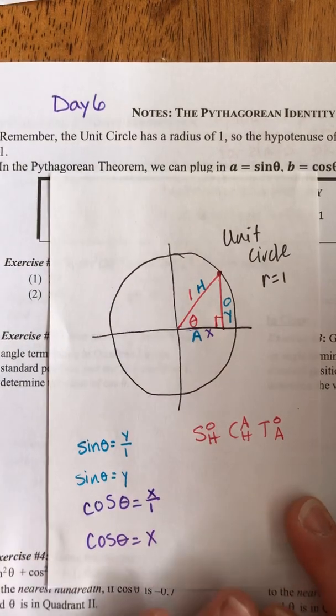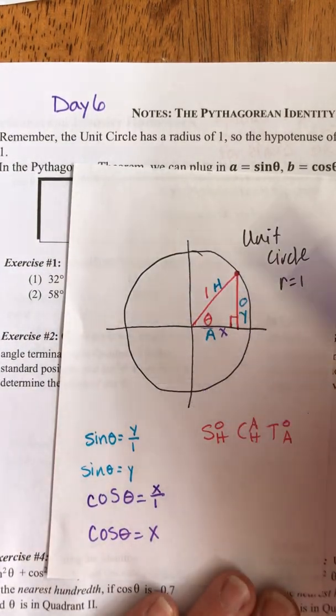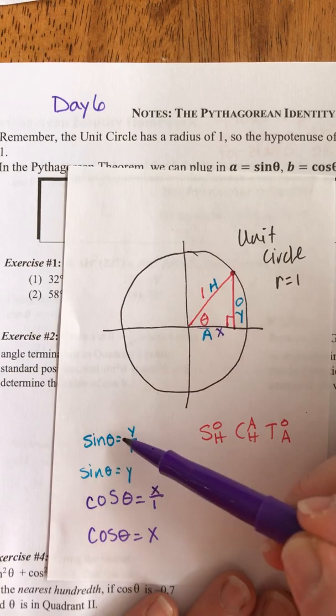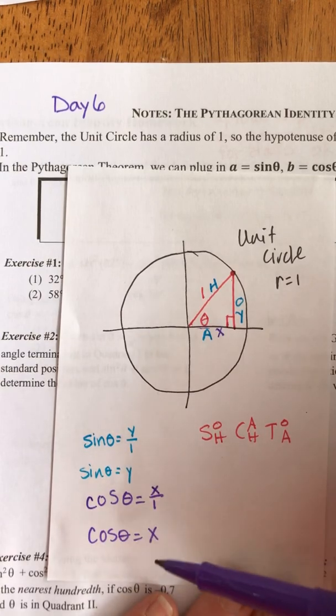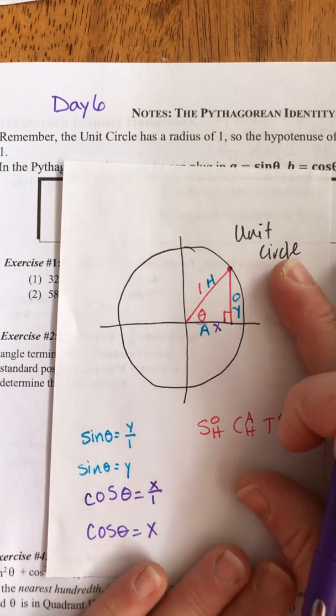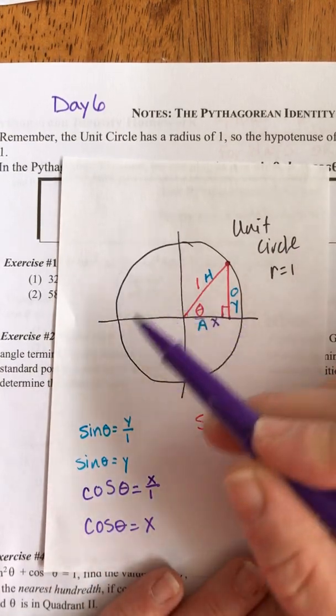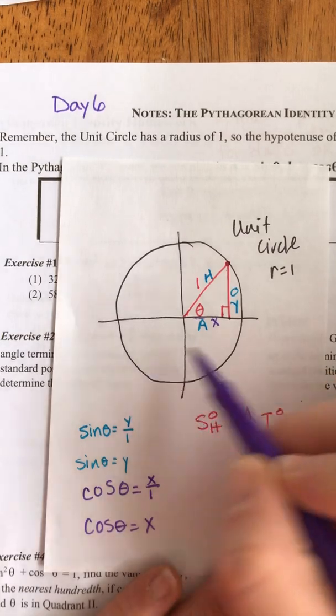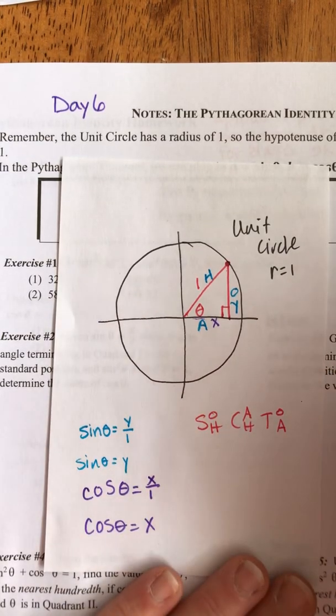But this is going to be true in all of the other quadrants, and the only thing that's going to change is maybe this is a positive y or a negative y, positive x, negative x, and we'll just always have to be careful with those plus and minuses. So this is going to be true, doesn't matter where my reference angle is. If it's down here, quadrant 2, 3, or 4, it's all going to still be the same.